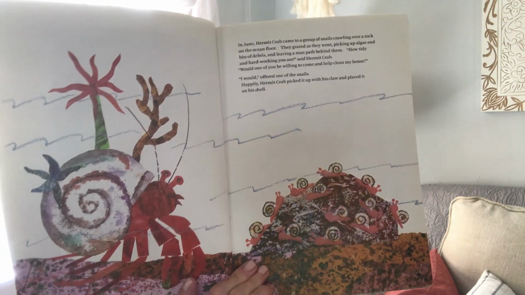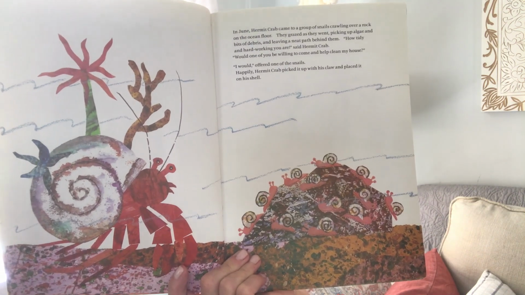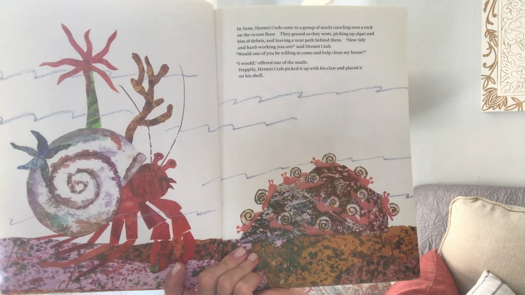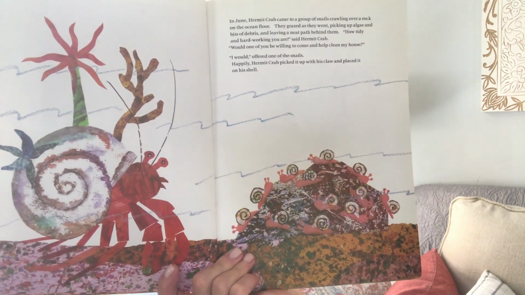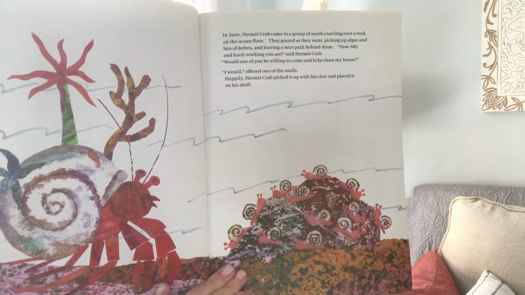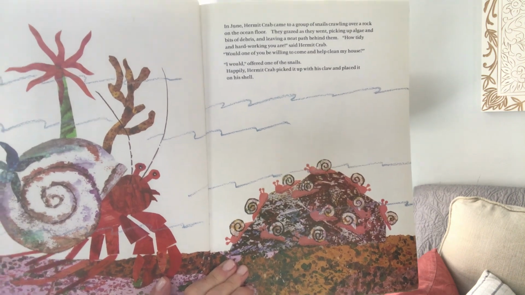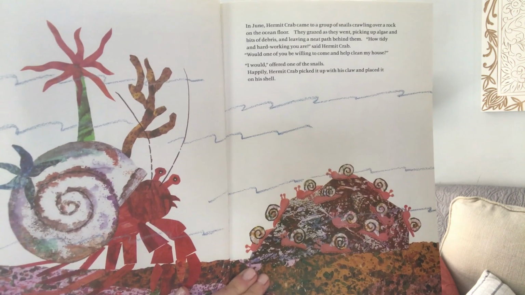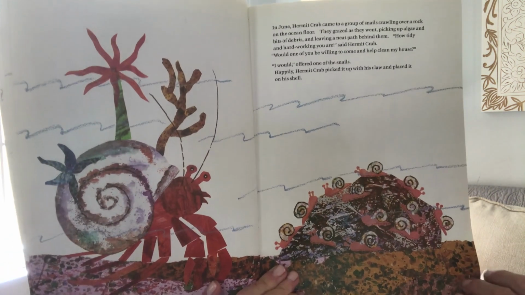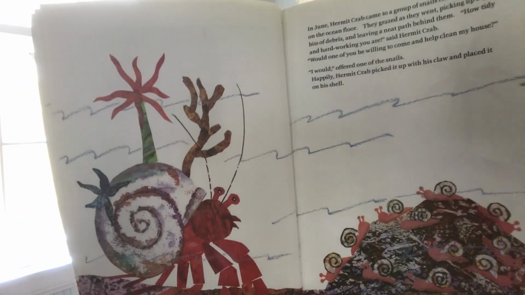In June, Hermit Crab came to a group of snails crawling over a rock on the ocean floor. They grazed as they went, picking up algae and bits of debris, and leaving a neat path behind them. "How tidy and hard-working you are," said Hermit Crab. "Would one of you be willing to come and help clean my house?" "I would," offered one of the snails. Happily, Hermit Crab picked up the snail with his claw and placed it on his shell.